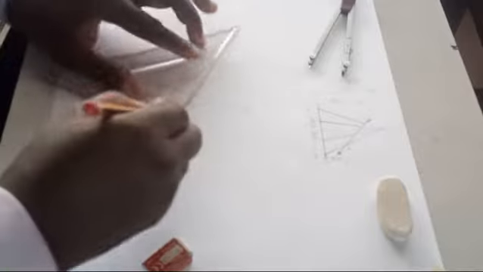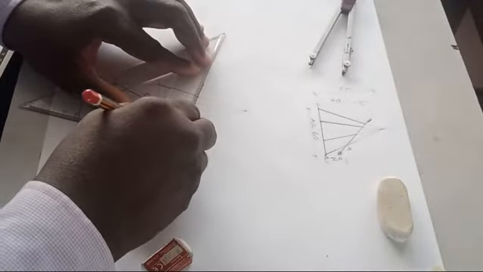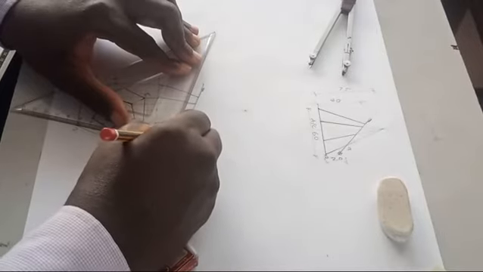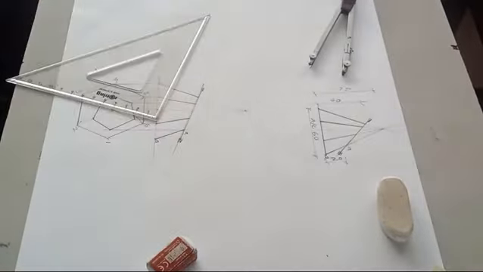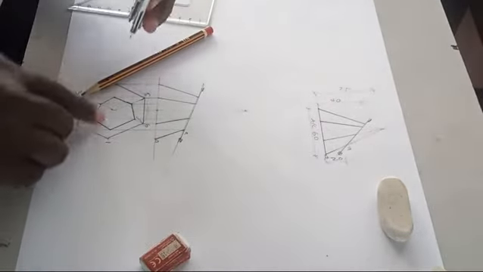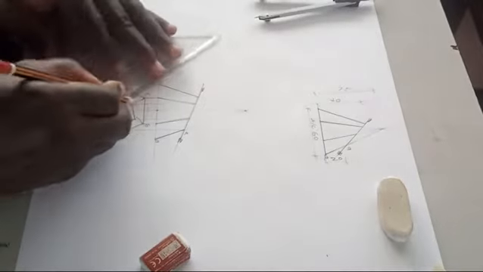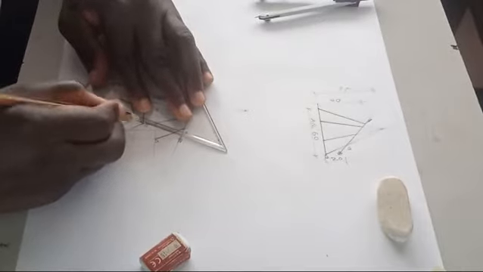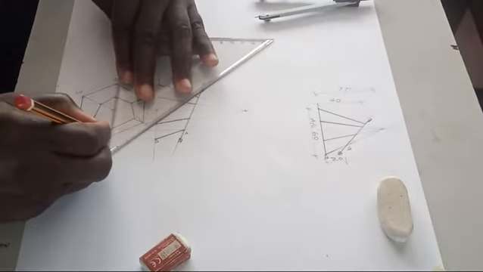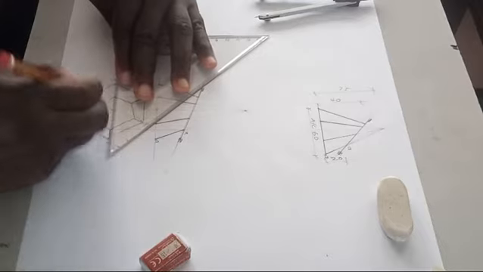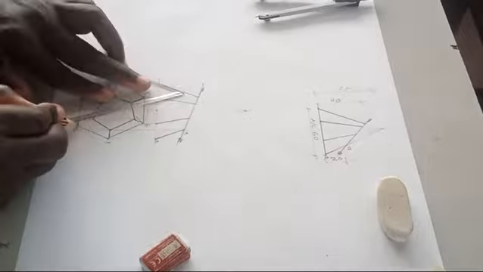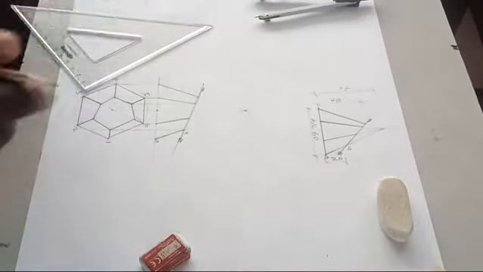You have to make it thick, and you draw your section line. It's very important. Make this one thick like that. That's the section line. Now to develop, all these edges have to be drawn in thick line. This one, thick line, and thick line.